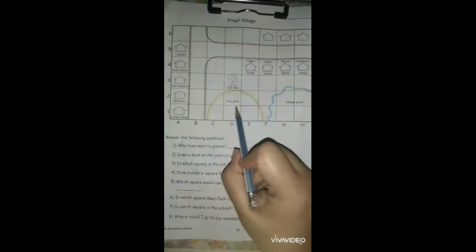After doing page number 90, come on to page number 92. Okay class, after completing page number 90, come on to page number 92. Here a graph of a village is given. Now I will tell you how to look into a graph.